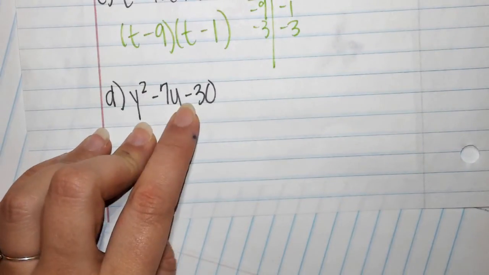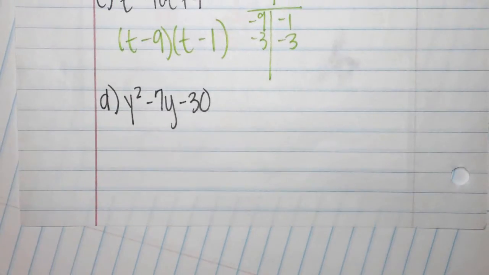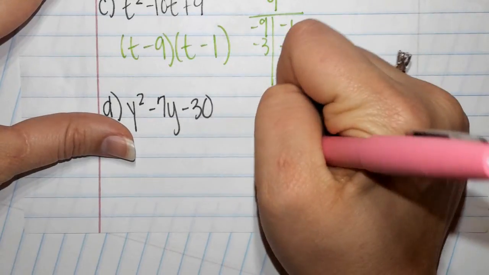Alright, so C is negative. We look at B. B is negative. So what's our big factor have to be this time? Negative. Alright, so now we're multiplying to get negative 30.